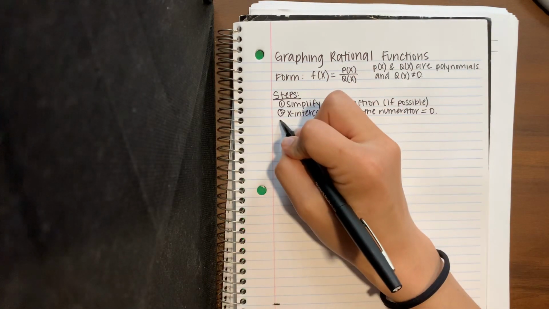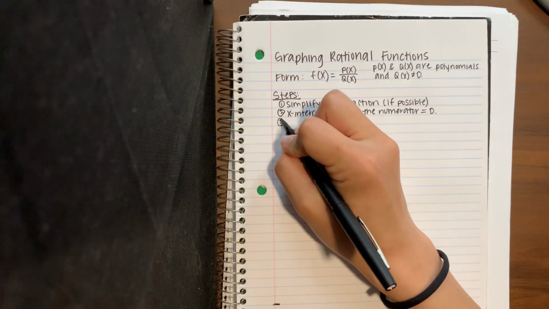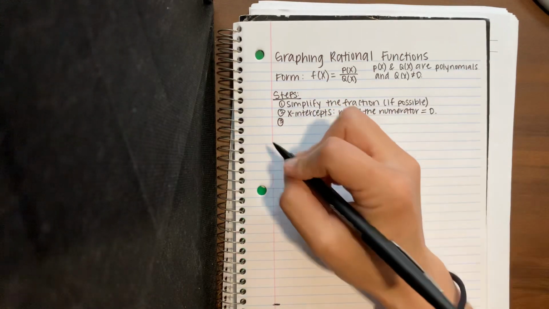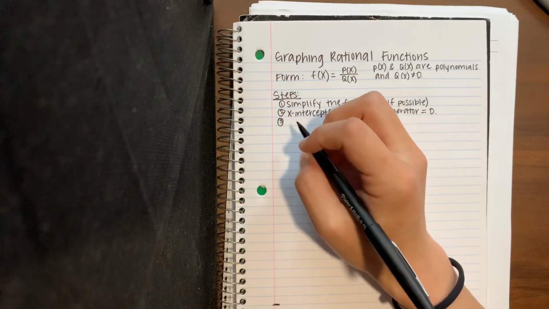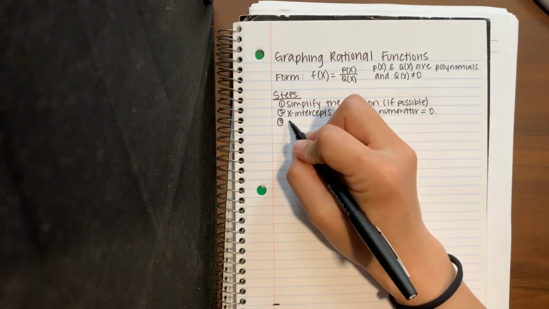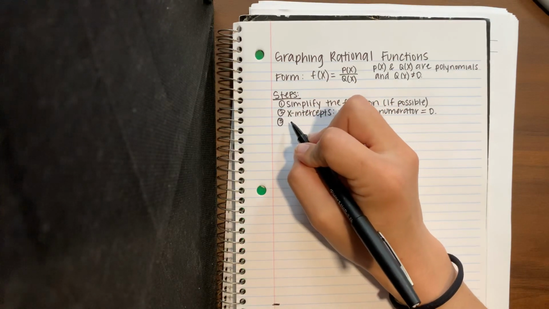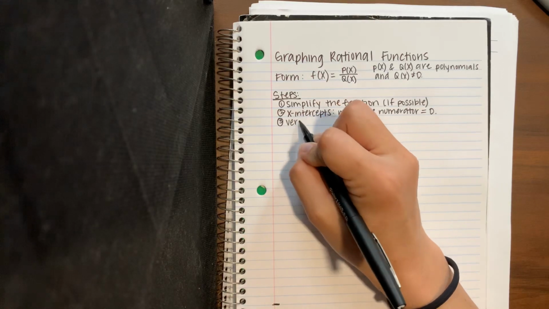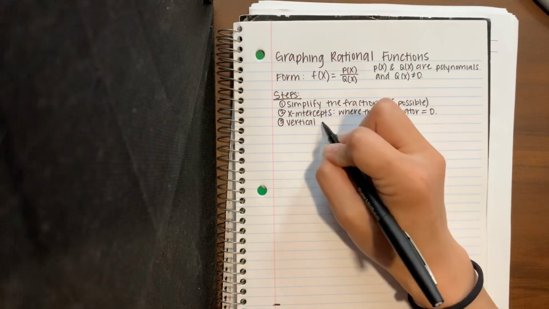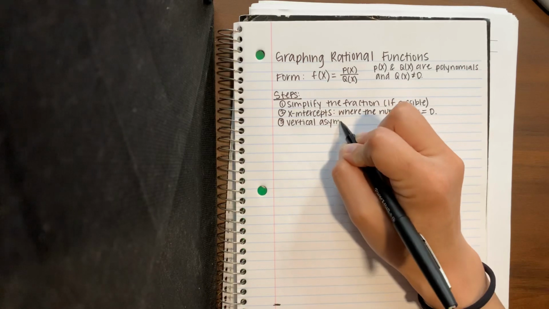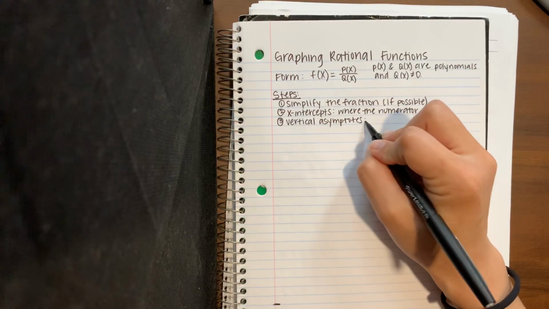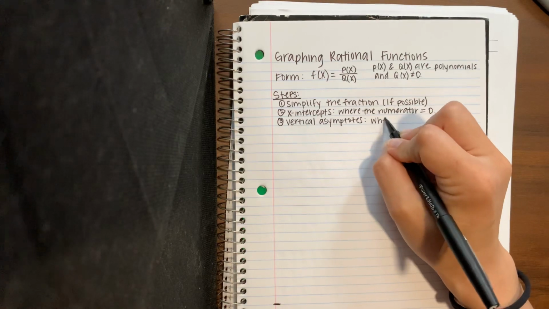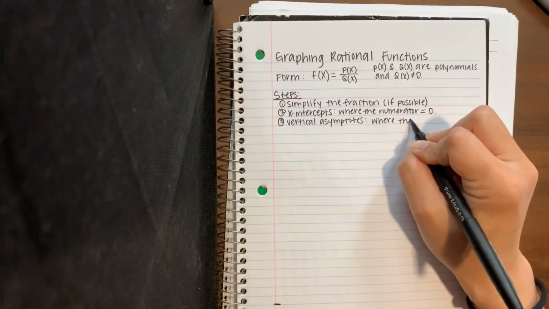The next two things we're going to talk about are vertical and horizontal asymptotes. For those of us that don't know, asymptotes are the lines that the curve approaches, but never touches. So they're going to be barriers on our graph that the graph's not going to be able to go through. So vertical asymptotes: this is where the denominator equals 0.